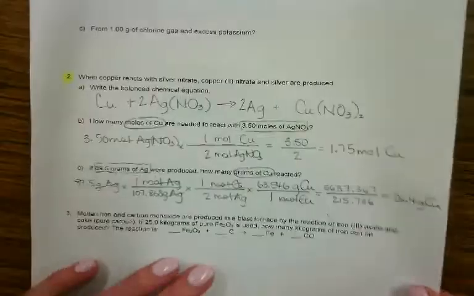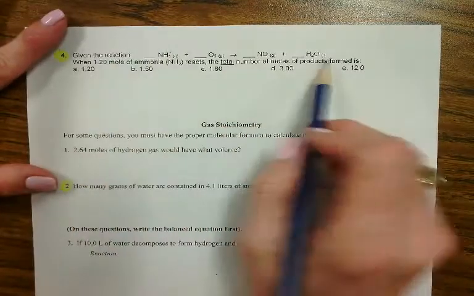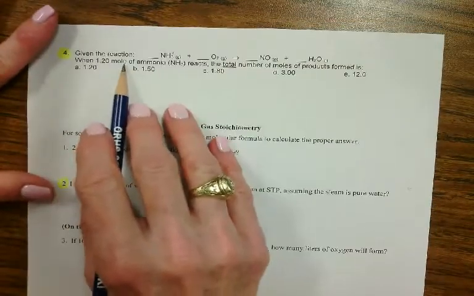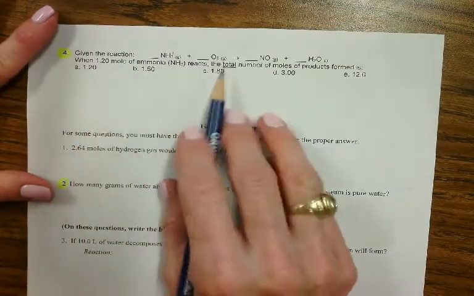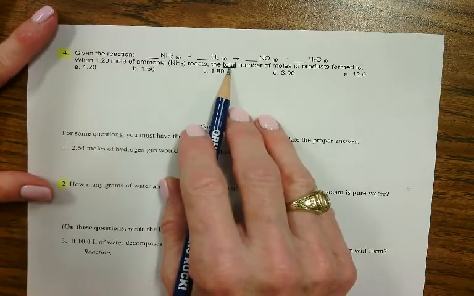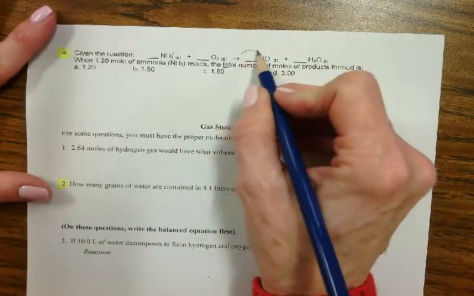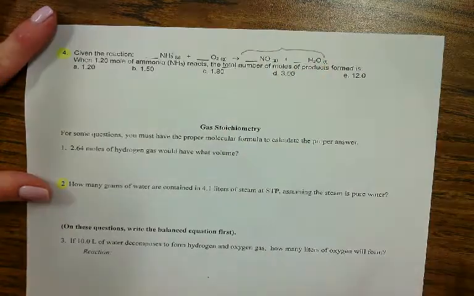Okay, turn over to the next page. There we go. So given this reaction, when 1.20 moles of ammonia react, what is the total number of moles of product formed? So I want to know how many moles of product is formed.